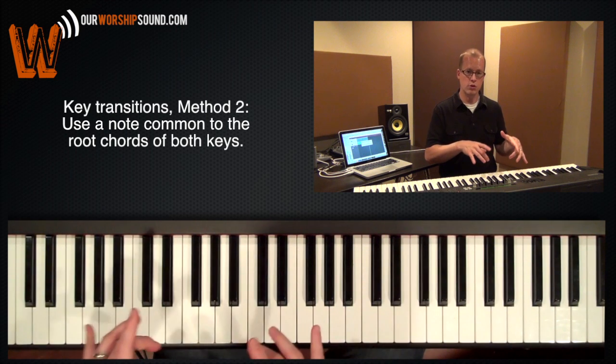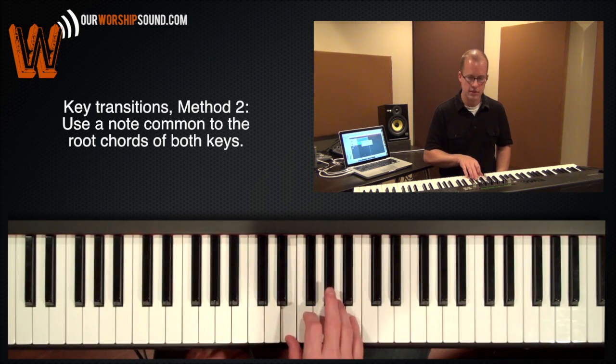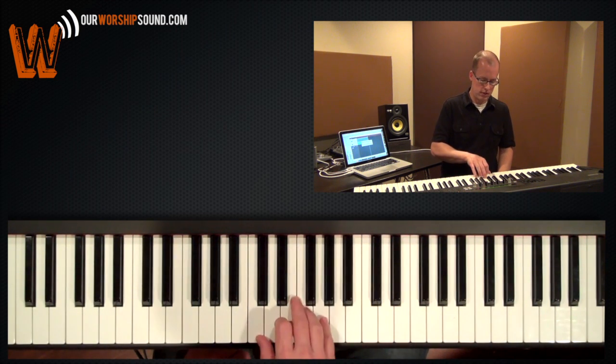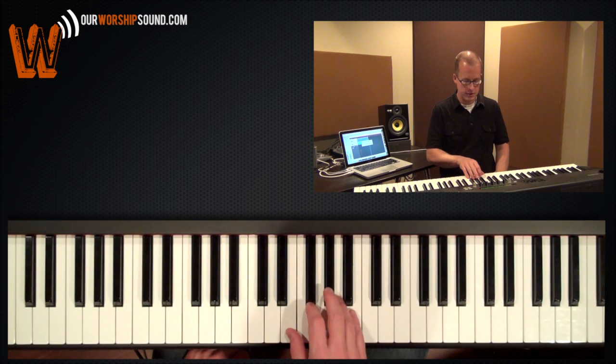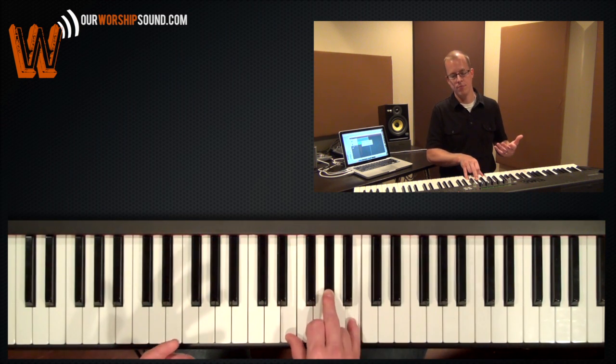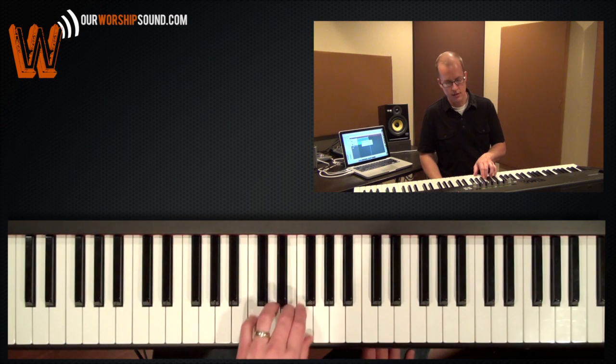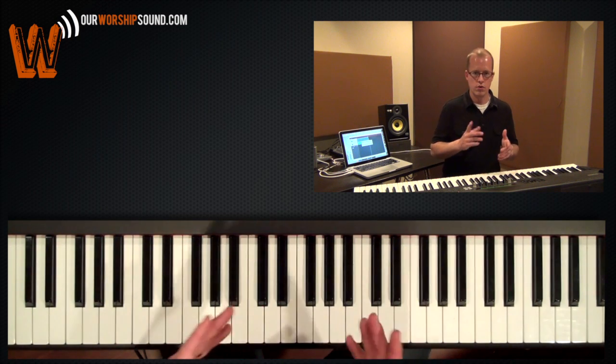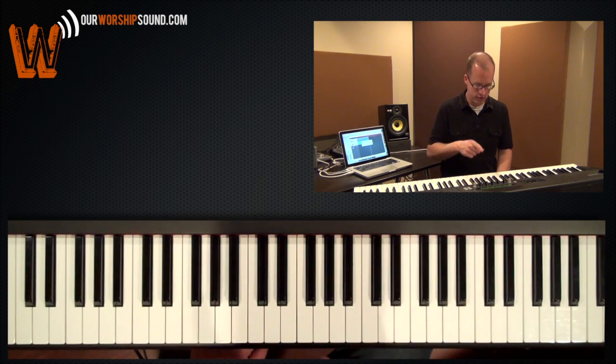So the second method that I would like to show you is finding a common note in between the chords. So let's say we're going from the key of E major to the key of C major. So the chord in E has E, G sharp, and B, and the C chord has C, E, and G. And the one note that's common between those two chords is the E.